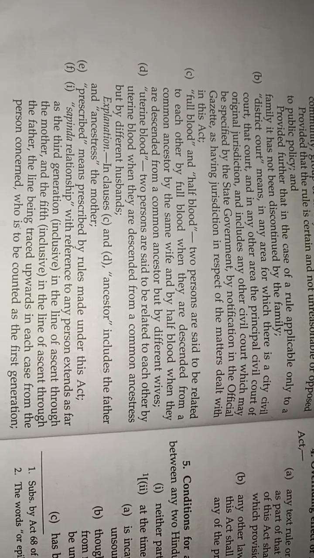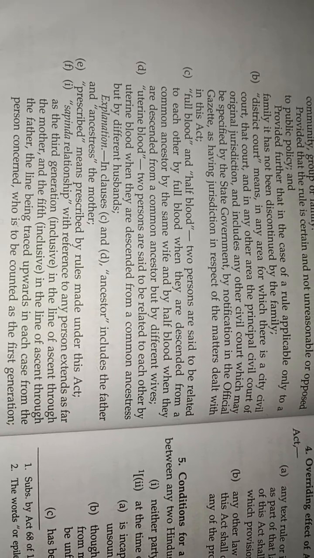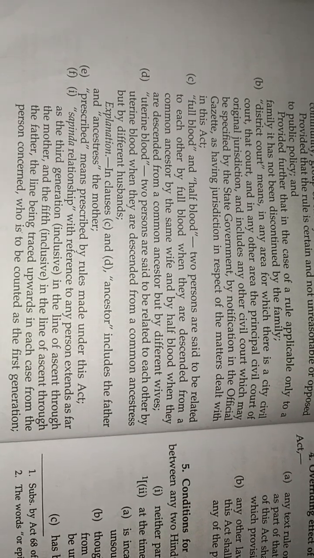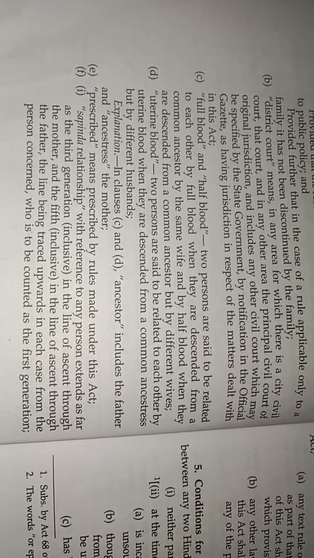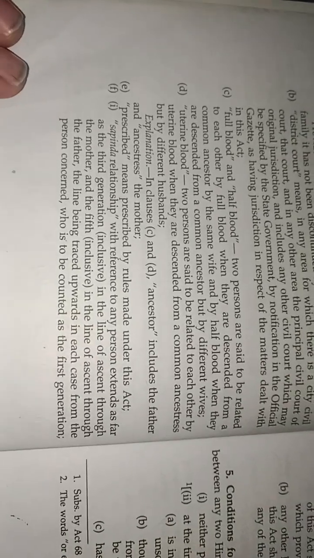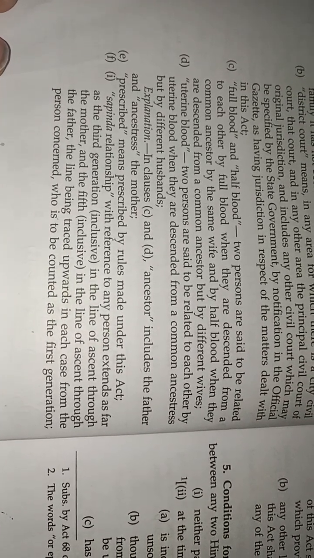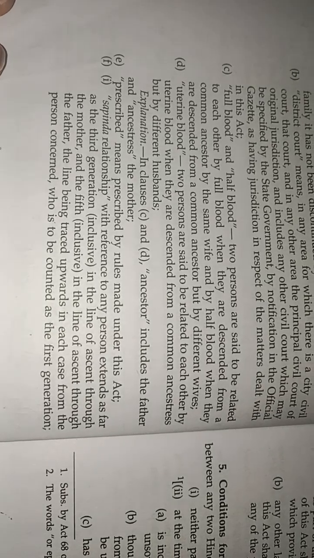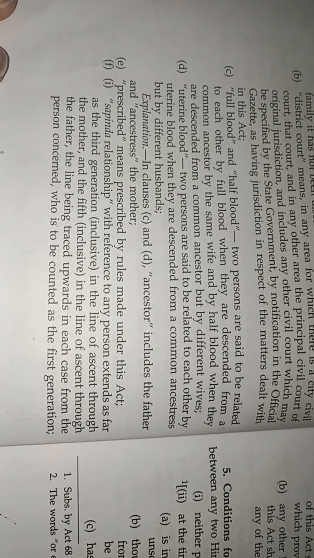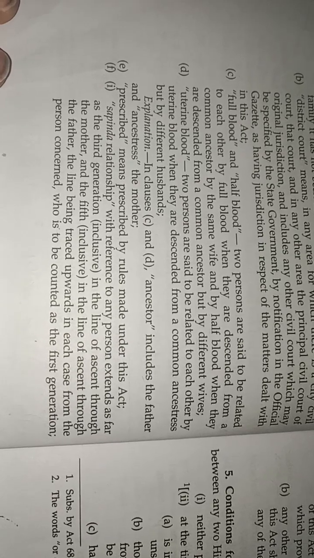Explanation in clauses C and D: ancestor includes the father's ancestors and the mother's ancestors. E, prescribed, means prescribed by the rules made under this Act. F, clause F, subclause 1, sapinda relation.